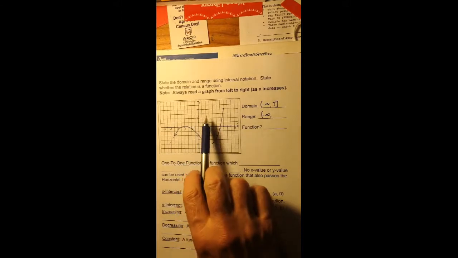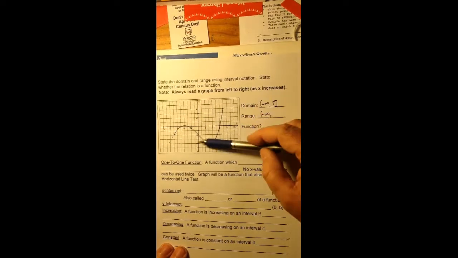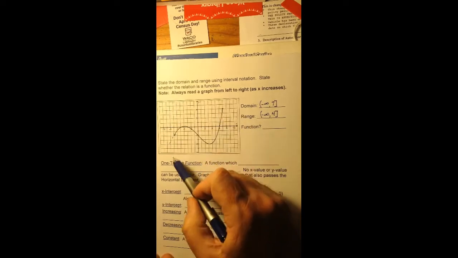I do have a highest point. Again, it's this right end. It goes up to 4. And notice we're using the y-axis here for our scale. It's going up to 4. And that's a closed circle, so I'm going to put a bracket on that. Is this a function? Well, if I drew a vertical line anywhere on this graph, remember the vertical line test says if I can draw a vertical line and it never crosses the graph more than one time, then it is a function. And so this passes the vertical line test. Yes, it is a function.